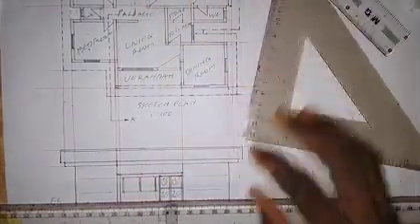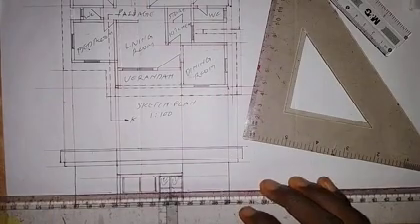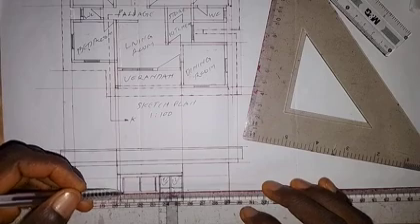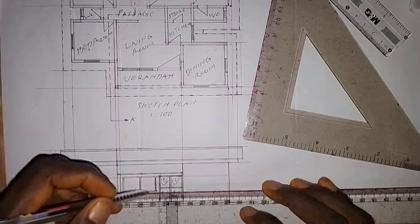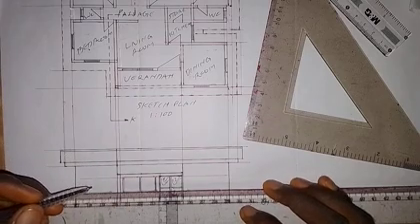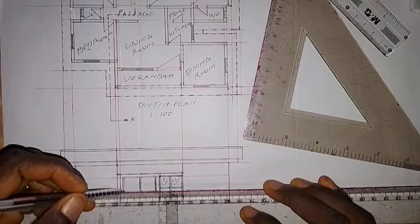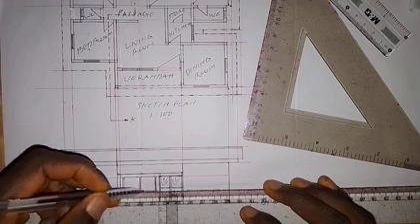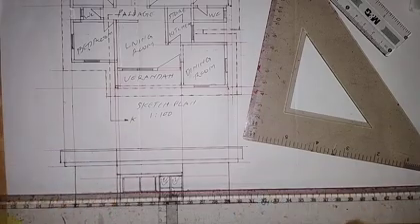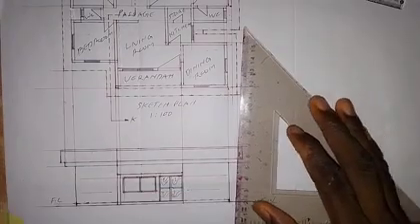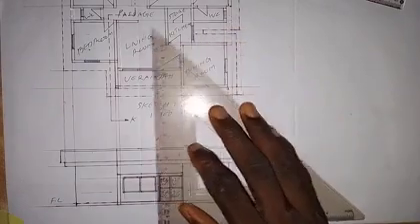So we are told that the windows are aluminum casements.